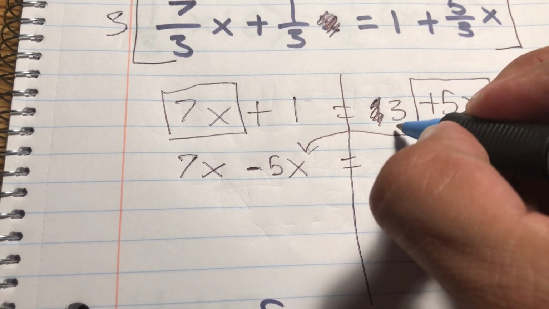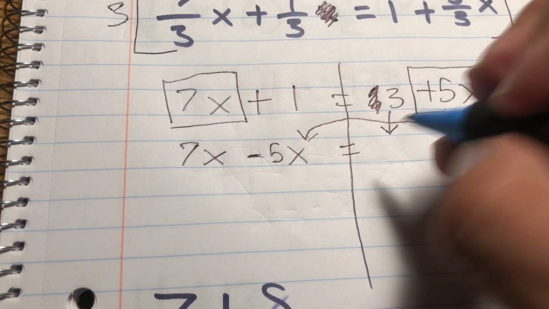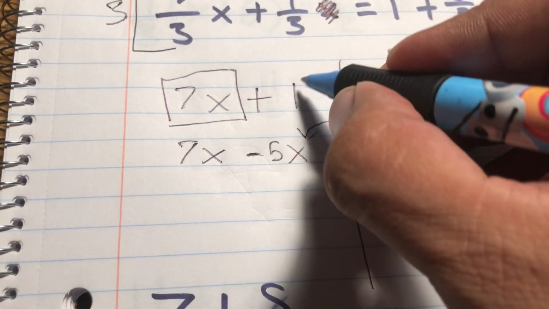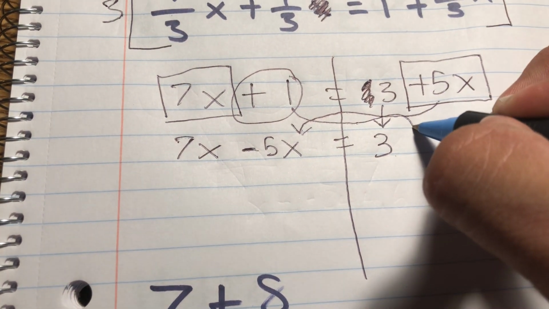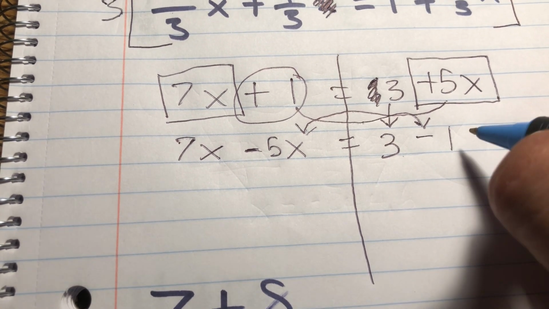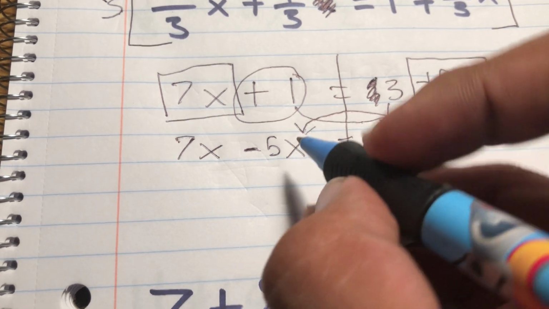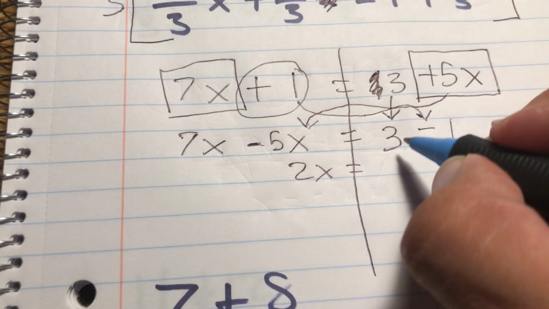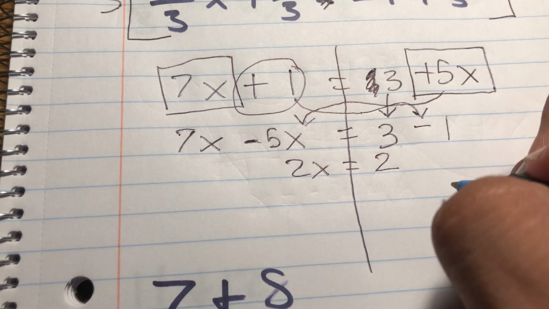Now we have to do the other side. This 3 is going to stay on this side because we want the x's on one side and the numbers on the other. So 3 is left right here. Now I'm going to grab this plus 1 and move it to the other side, which is going to make minus 1. So 7x minus 5x is going to leave us with how many x's? 2 x's. And 3 minus 1 is going to leave us with 2.